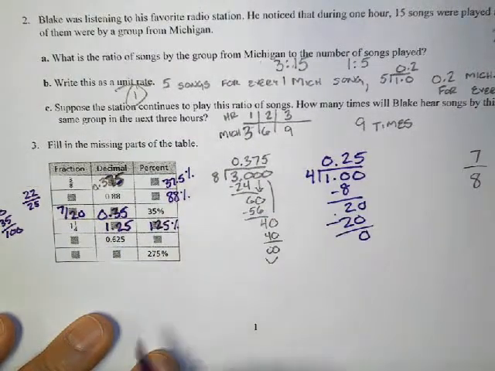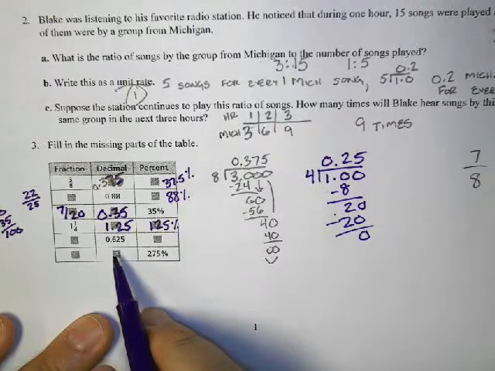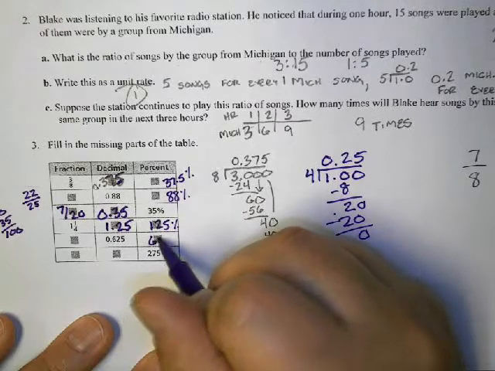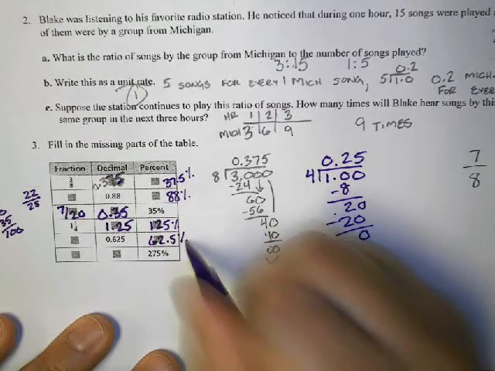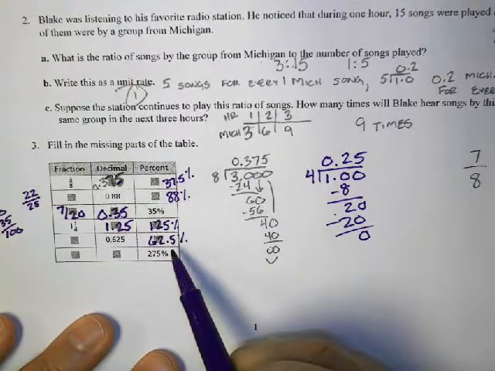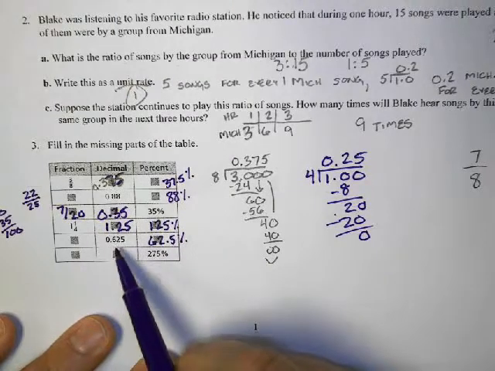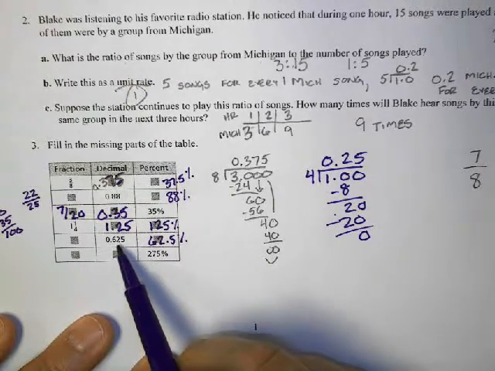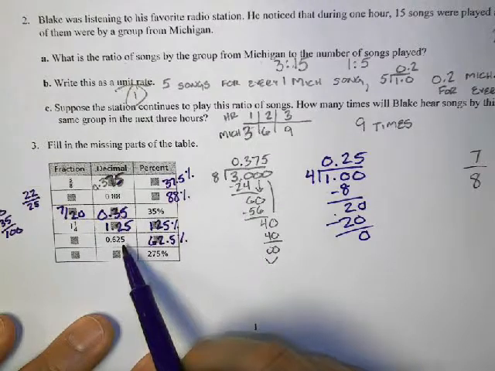Now, again, move that decimal 2 spots. We're at 125%. Our decimal here is 0.625. Move it 2 spots. 62.5%. If you were to round that, it would be 63.